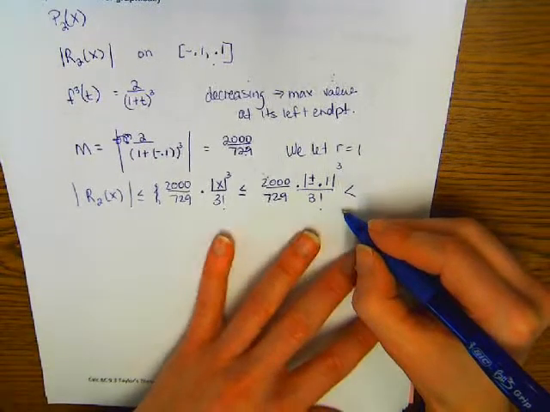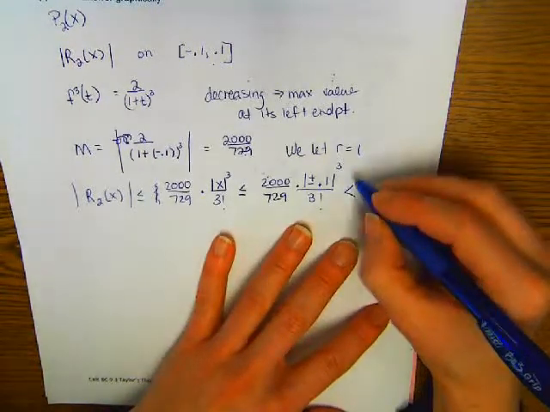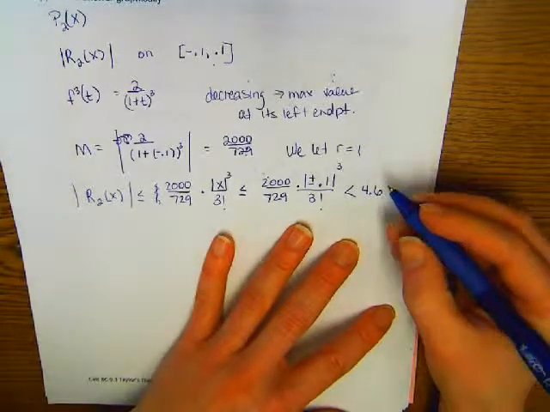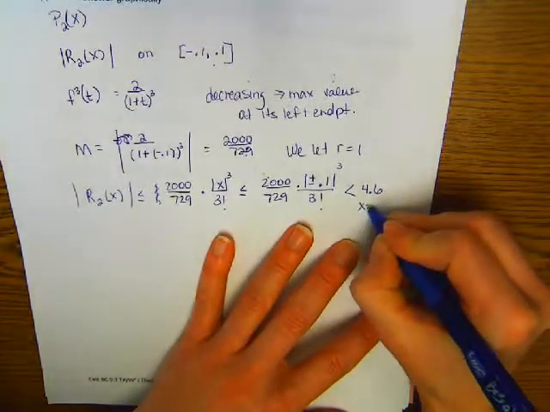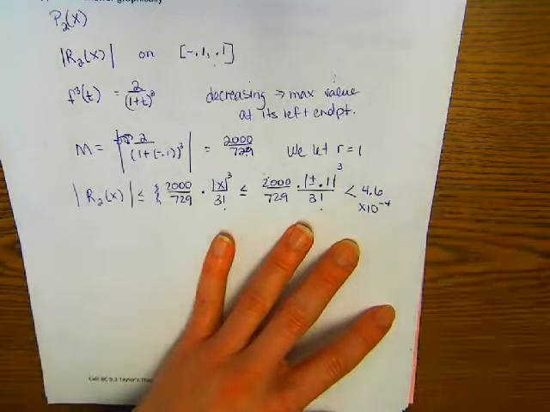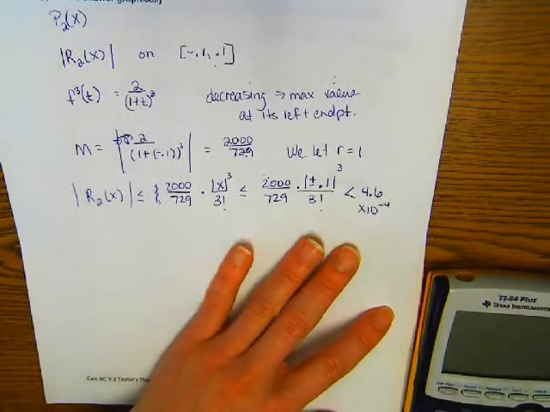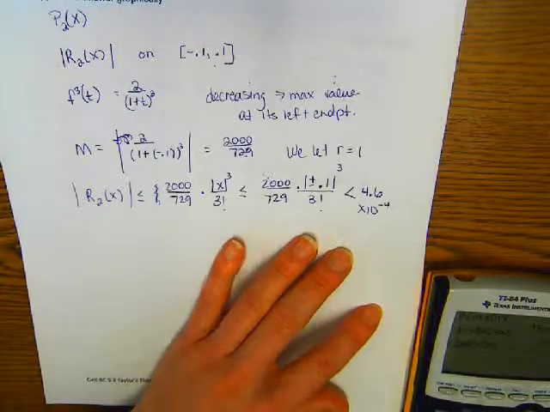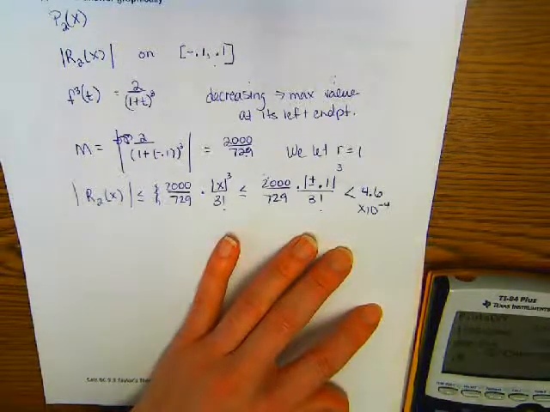What I get then is a value using my calculator, and I'm going to round up a little bit to be safe, so I'm going to round up to 4.6 times 10 to the negative 4th. Rounding up is always going to give us a little bit of leeway if we're talking about a max error.